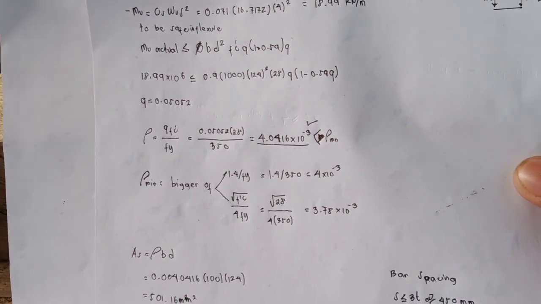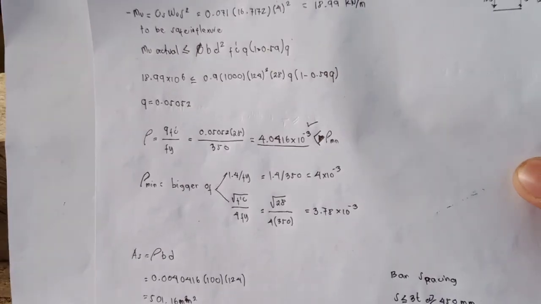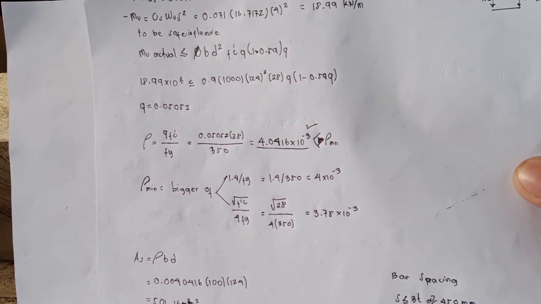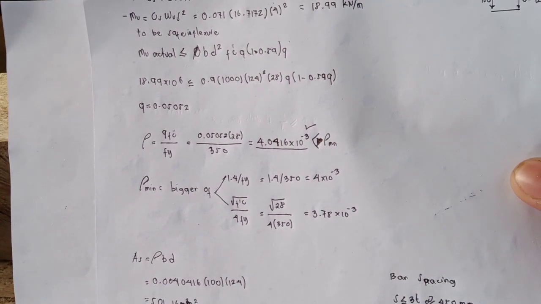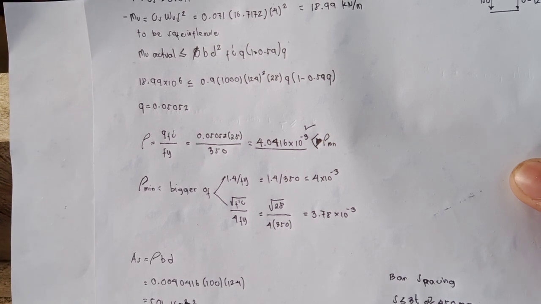So the bigger of the two is 4 times 10 to the negative 3. So this is bigger than rho minimum, it is okay. We will adopt it in our design.